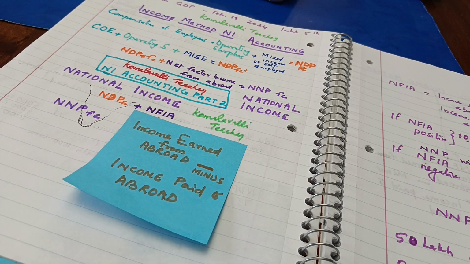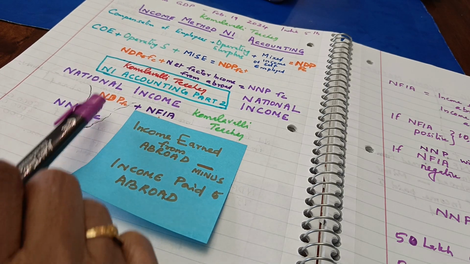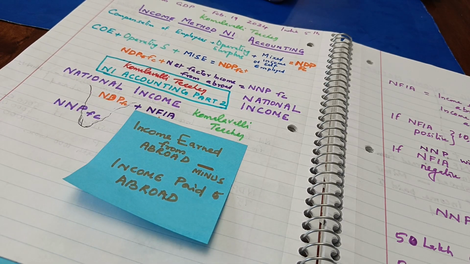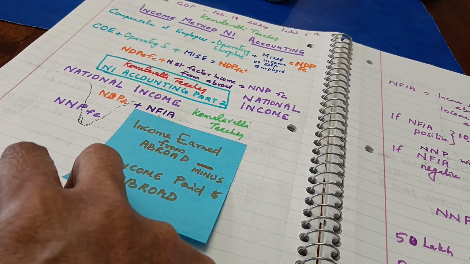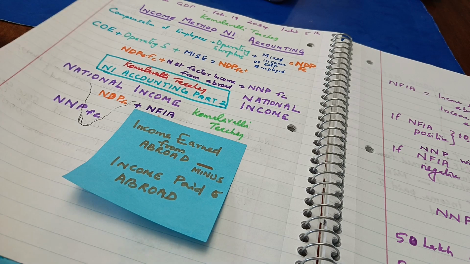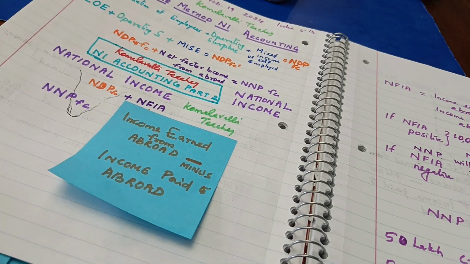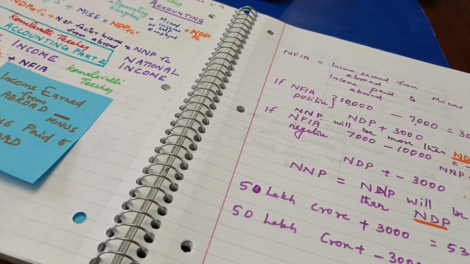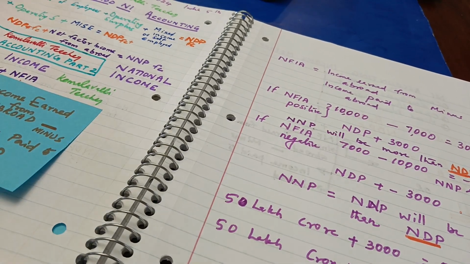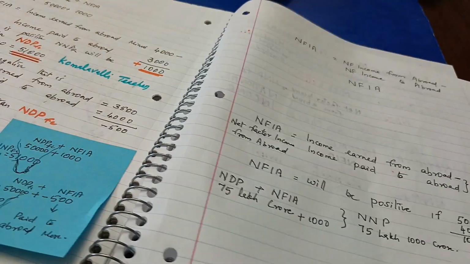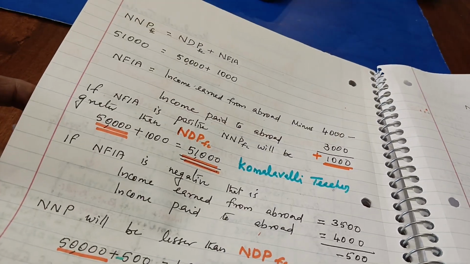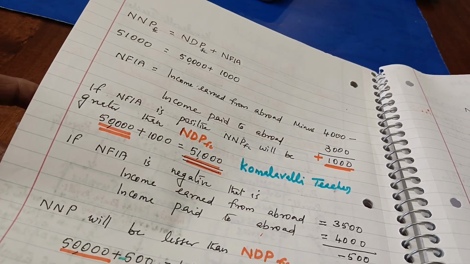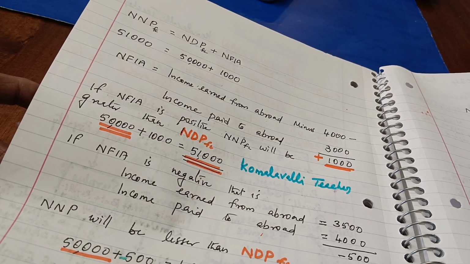When we add NDP at factor cost plus NFIA, we get NNP at factor cost. It is better to see this illustration.